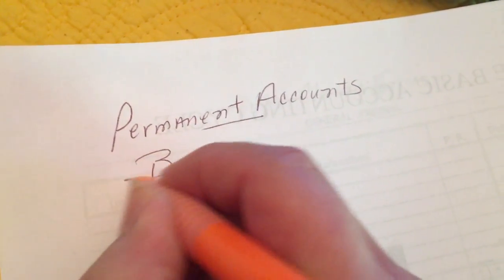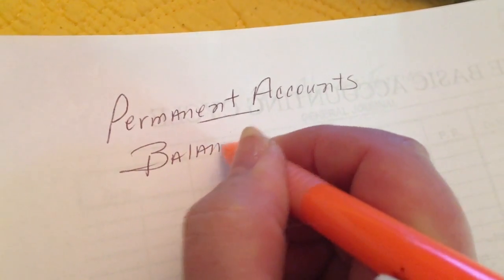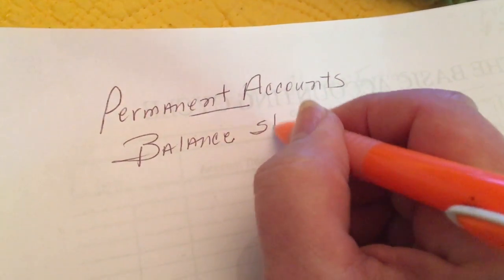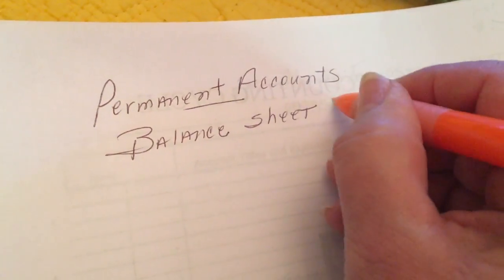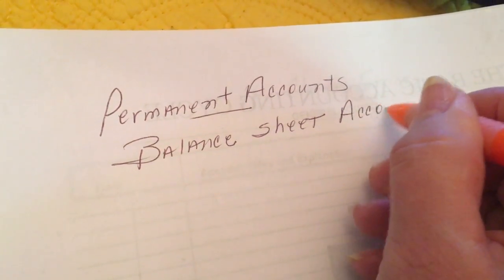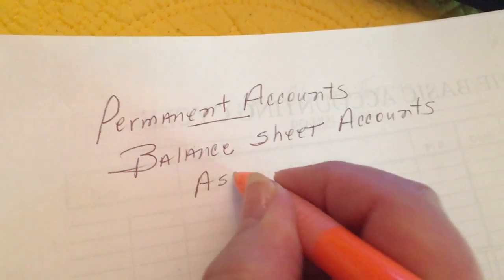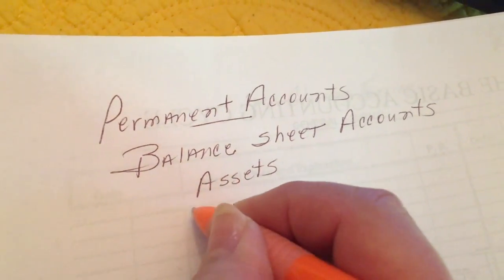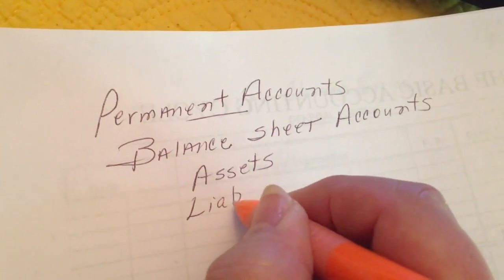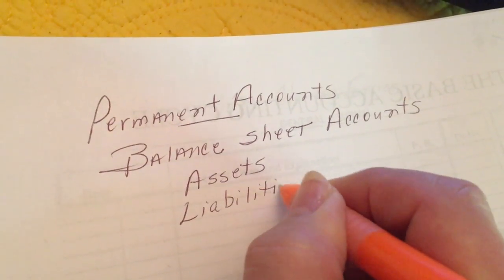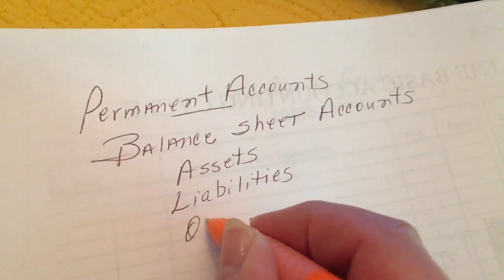These are your balance sheet accounts. That would mean all of your assets, your liabilities, and your owner's equity accounts.